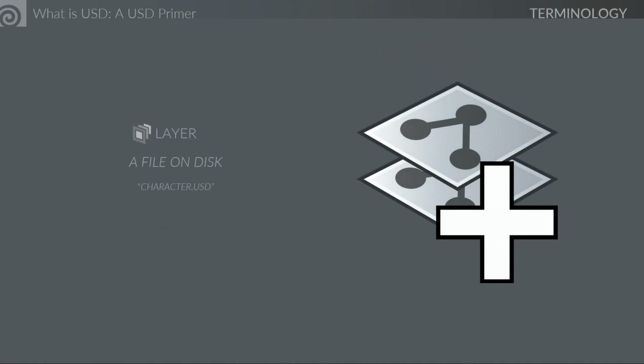So I'm going to go over a few important terms that you're going to hear when you're working with USD. Some of these terms I've already touched on. The first one is layers. Layers are simply a file that lives on disk.